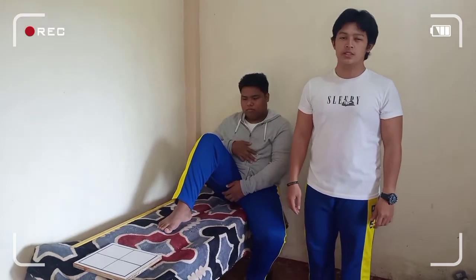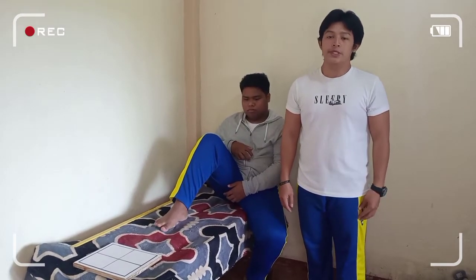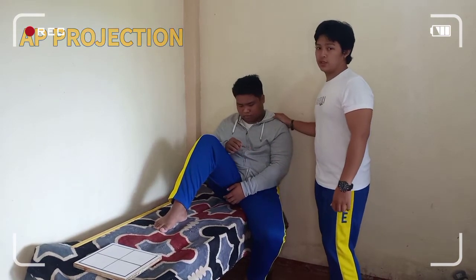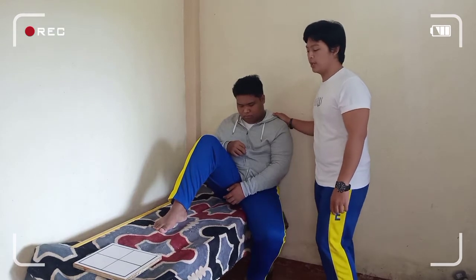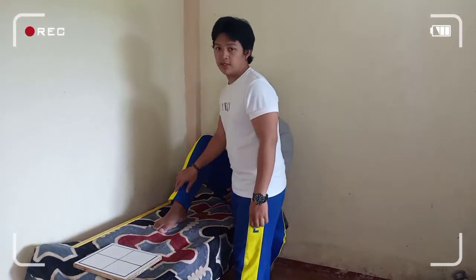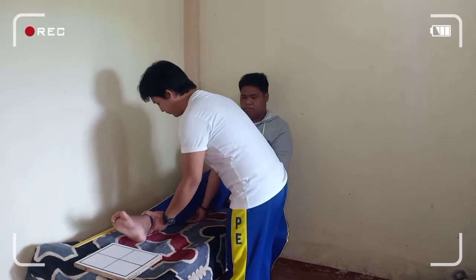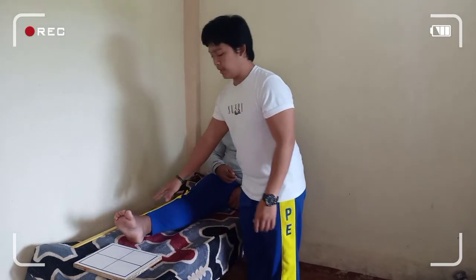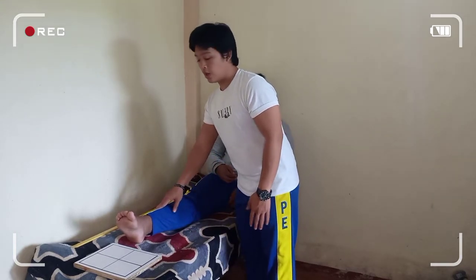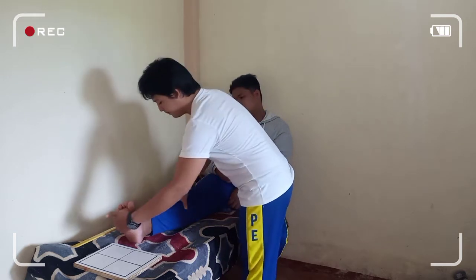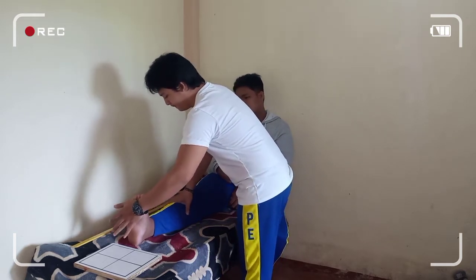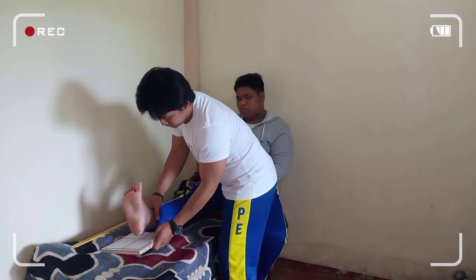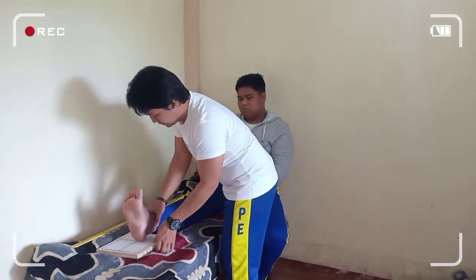Today, we will be discussing different projections of the ankle. The first projection is the AP projection. First, have the patient seated or in supine position on the radiographic table, and the affected limb must be fully extended. Place the ankle joint in anatomic position with the foot facing upward, and place the image receptor to the ankle.